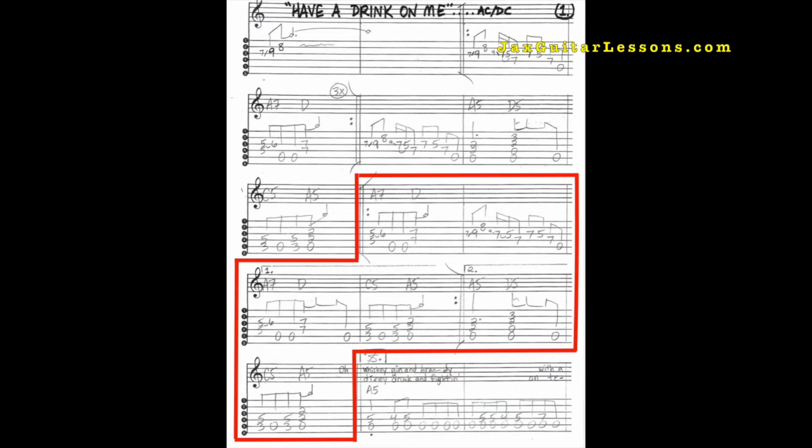Here we go. I'm starting 2 measures into line 3 on page 1, and I'm going up to the double line near the end of page 1. And I'll be doing the part with the first and second ending. Here we go.